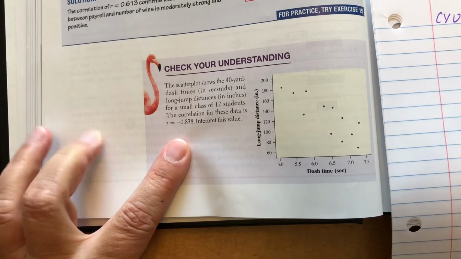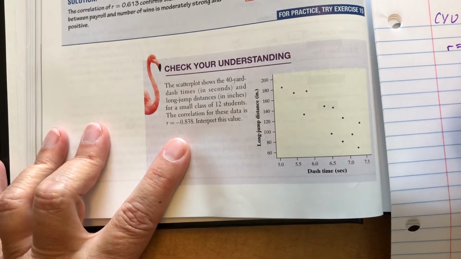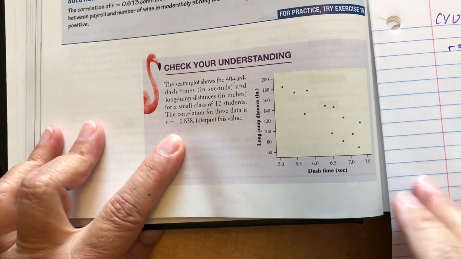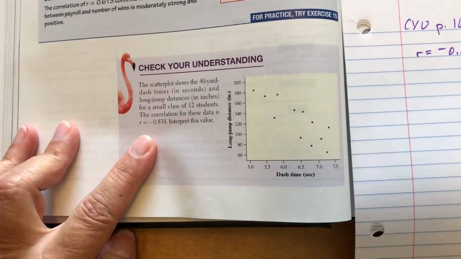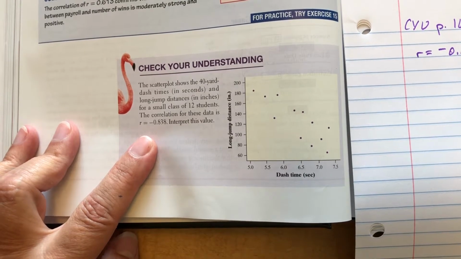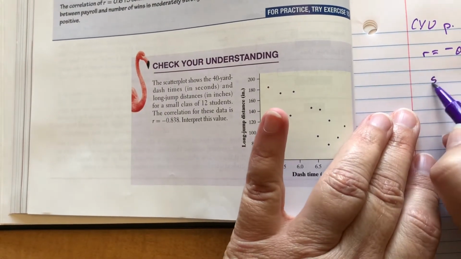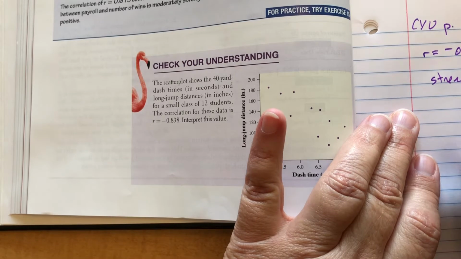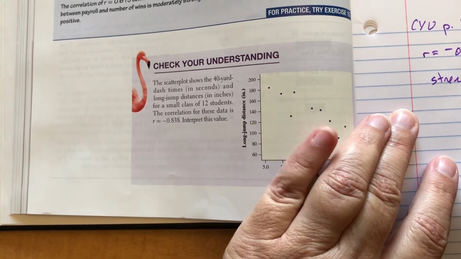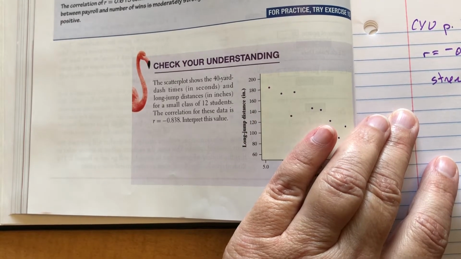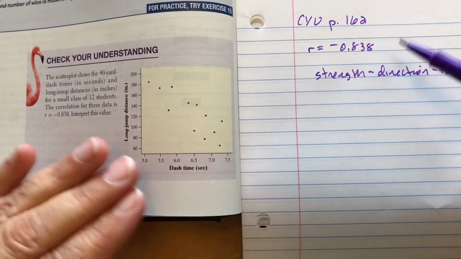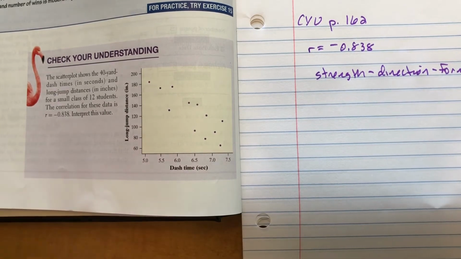The correlation for this data is negative 0.838. Let's interpret this value. Remember, correlation is just a numeric way of describing the scatter plot, okay? So when we describe a scatter plot, we talk about strength, direction, and form. The correlation is not going to tell us about anything unusual, so we're just going to concentrate on strength, direction, and form.